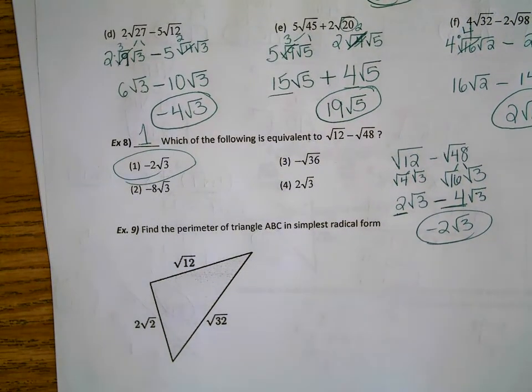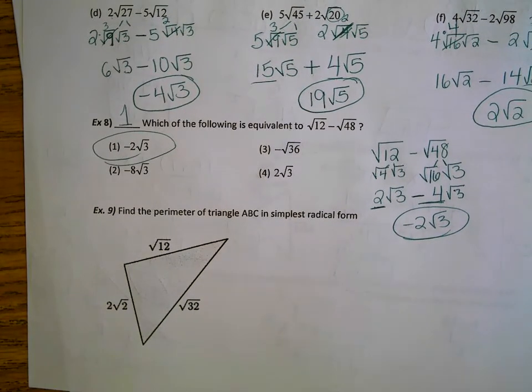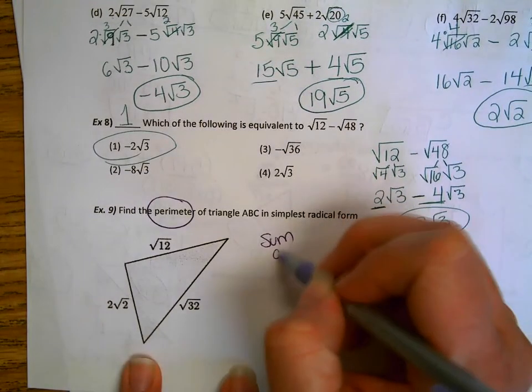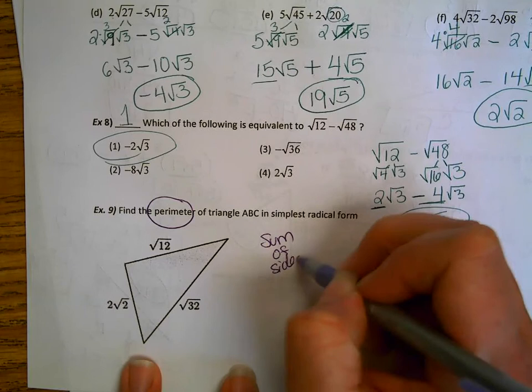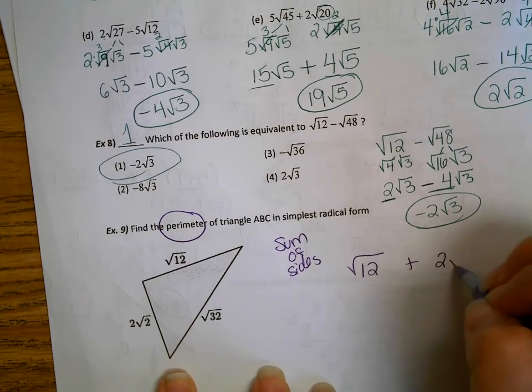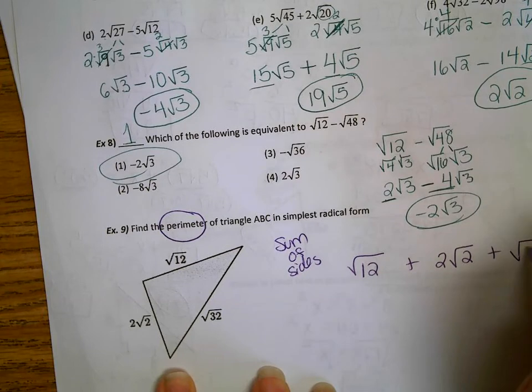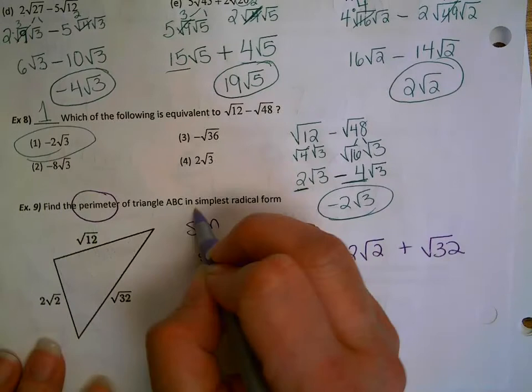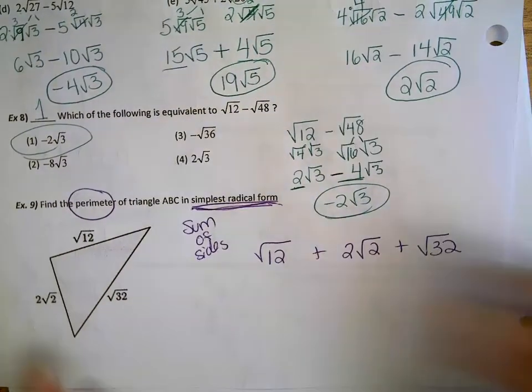How does this relate to geometry? Exercise 9. So the geometric idea here is to find the perimeter of triangle ABC in simplest radical form. So remember, perimeter is the sum of your sides. So we're going to take the square root of 12 plus 2 square root of 2 plus the square root of 32, add them together. So again, the answer is asked for in simplest radical form, not decimals.